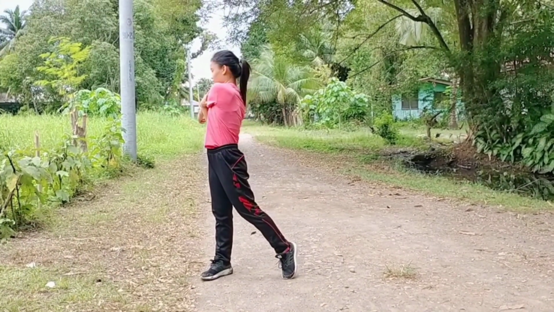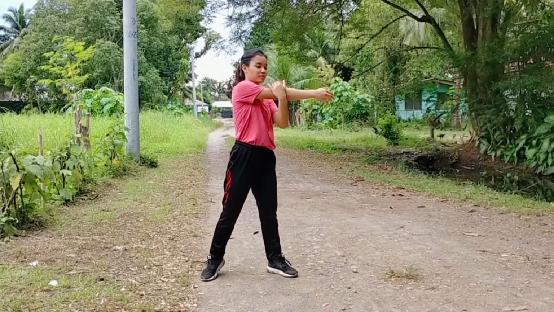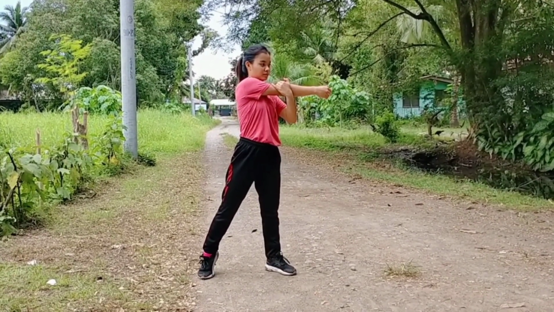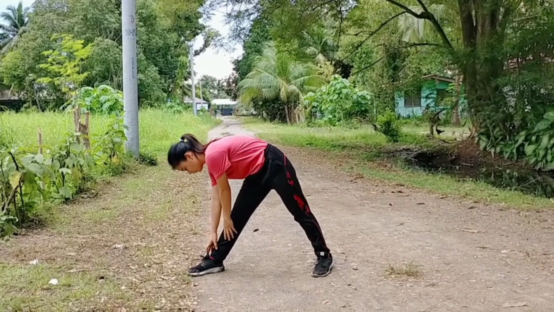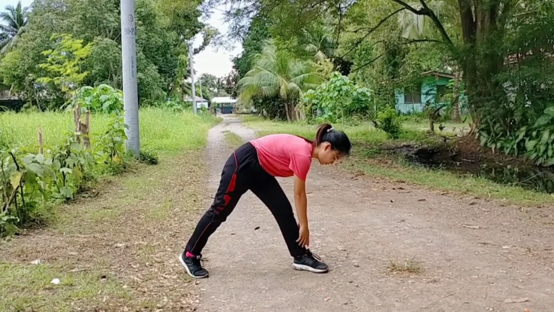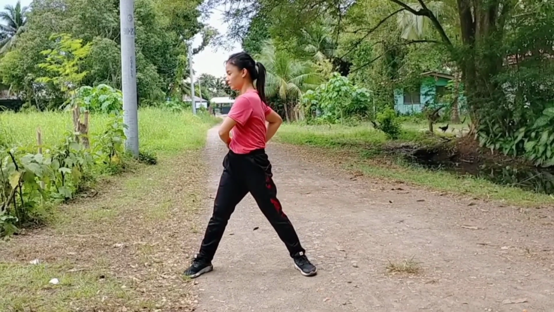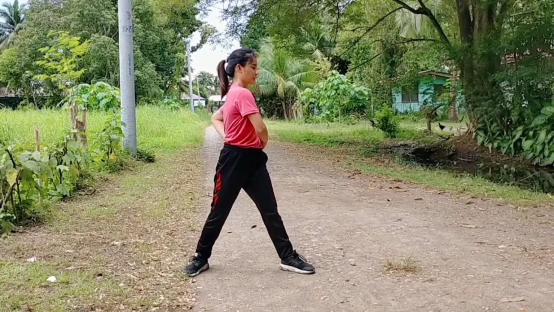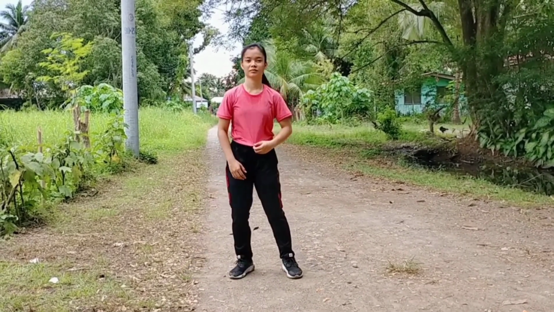Twisted body shape is applicable in any stretching activity, but it does not necessarily require your whole body to be twisted. Twisting even just your fingers is already considered as a twisted body shape.